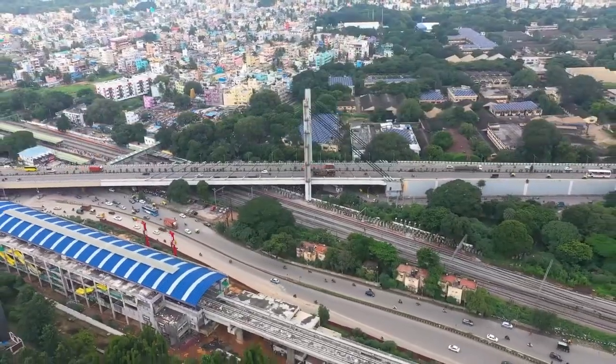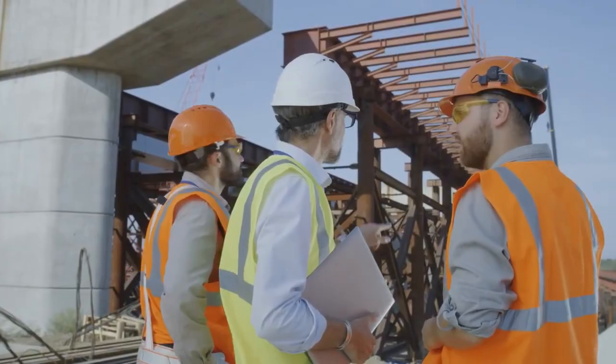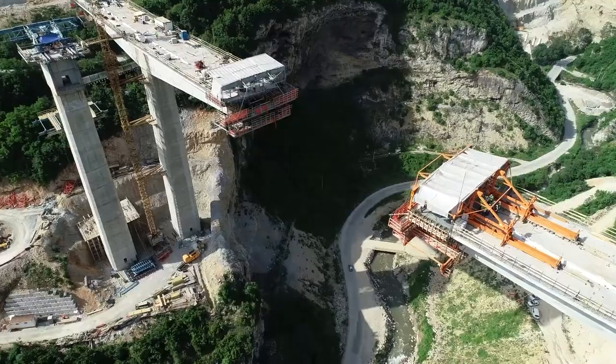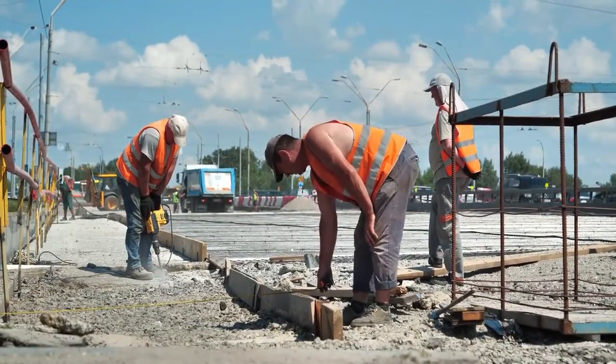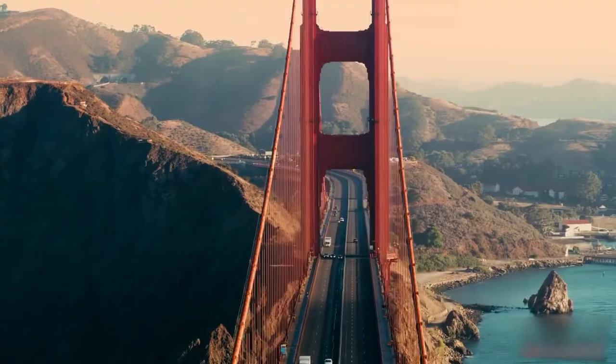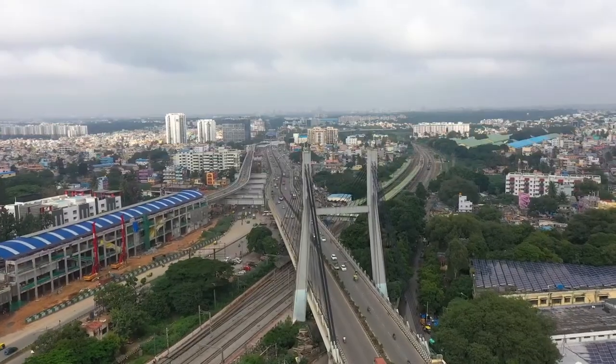In conclusion, the construction of a bridge is a complex and fascinating process that requires careful planning, skilled labor, and attention to detail. From designing and gathering materials to constructing the bridge and adding finishing touches, every step is crucial to ensure that the finished product is safe, functional, and visually appealing.